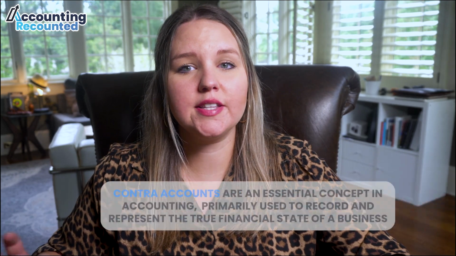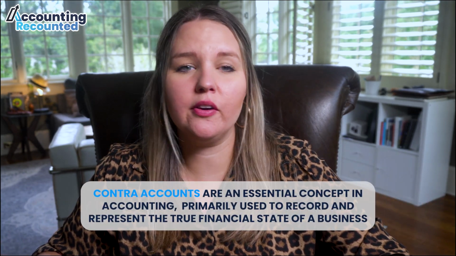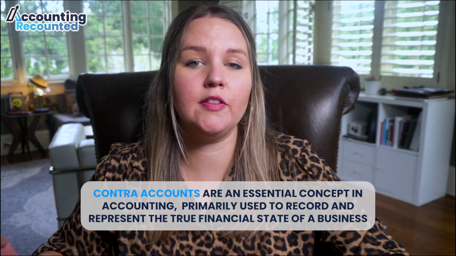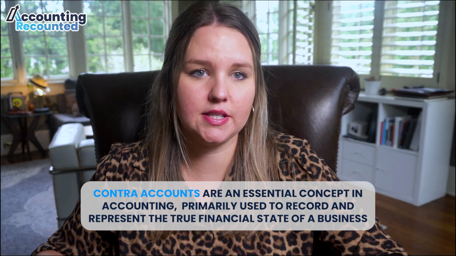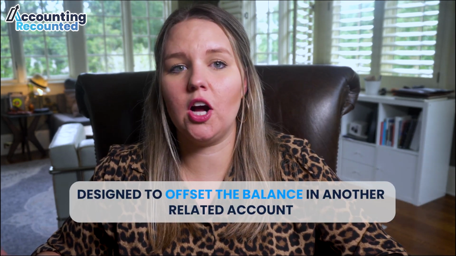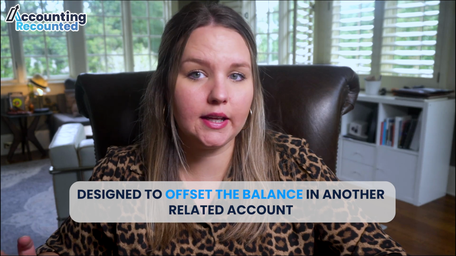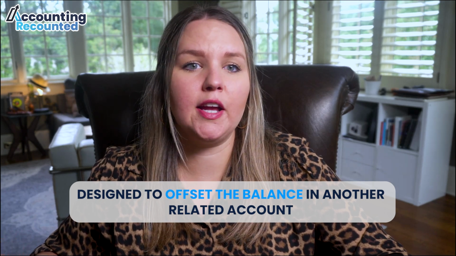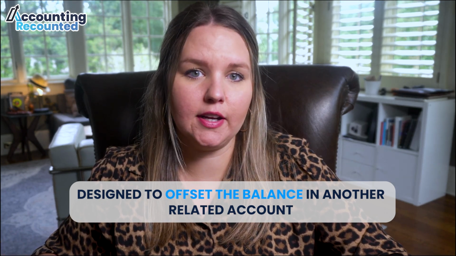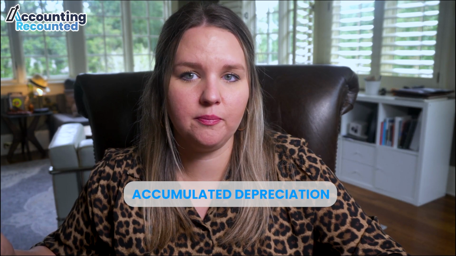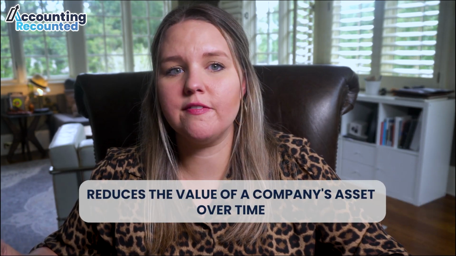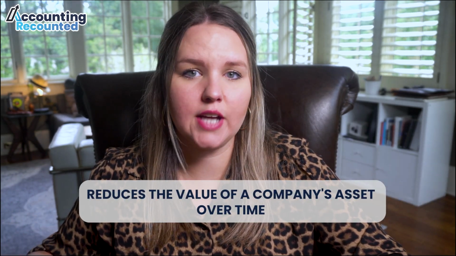Contra accounts are an essential concept in accounting, primarily used to record and represent the true financial state of a business. These accounts are designed to offset the balance in another related account, and in doing so, provide a more accurate picture of the company's financial health. A perfect example of a contra account is called accumulated depreciation. This account reduces the value of a company's asset over time.